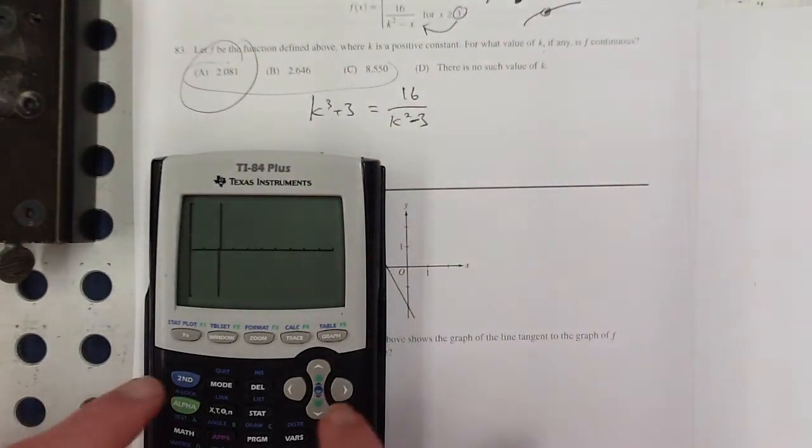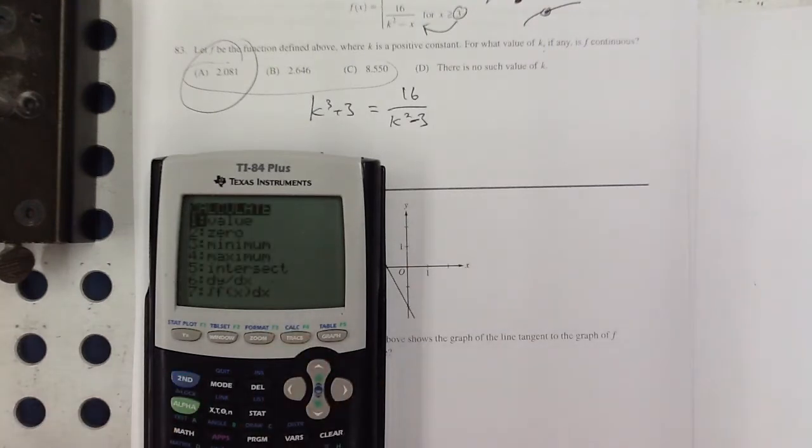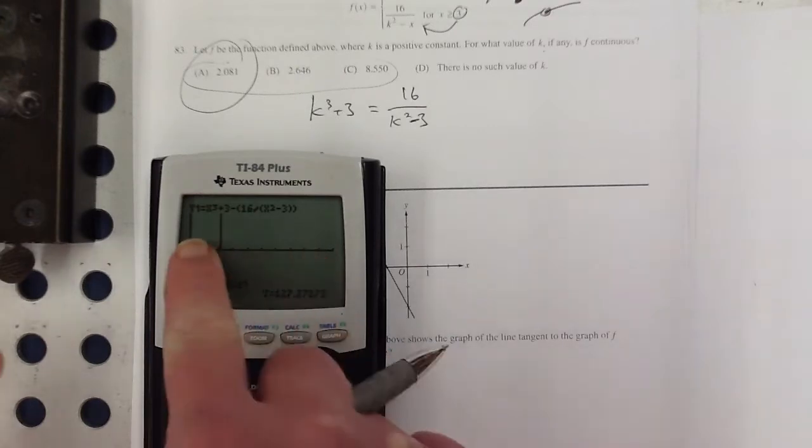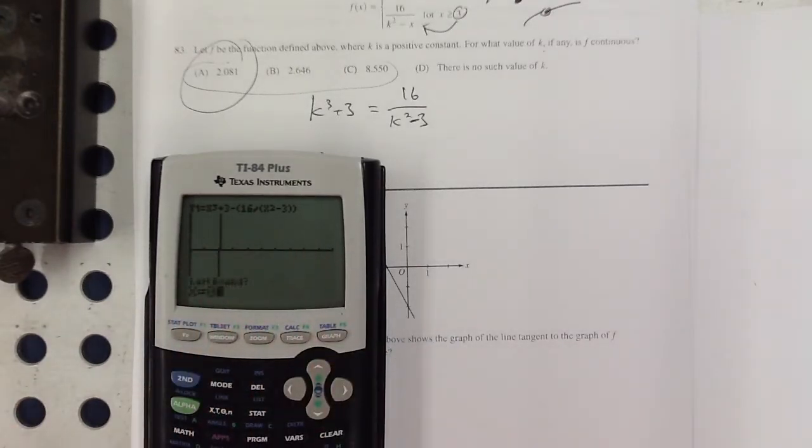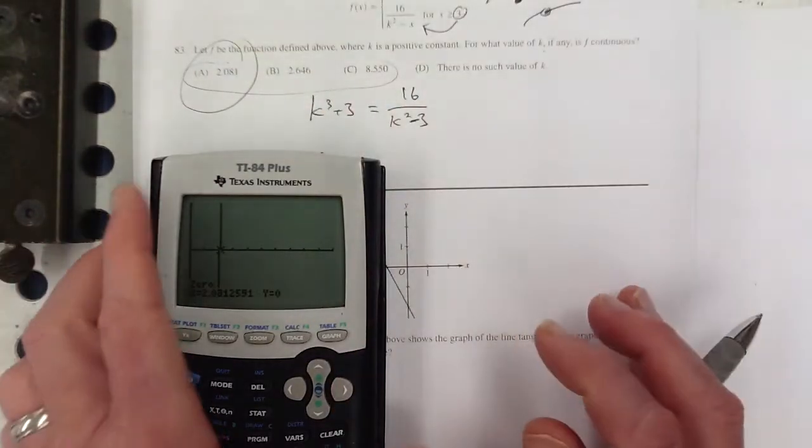That looks like A. If you want to be sure, you can find that 0. And it's between, well, it's between 0 and 10 anyway. I'm going to do 0 and 4 as my left bound and my right bound, just to have a comfortable interval there, and you can see there's our answer. So that's A.